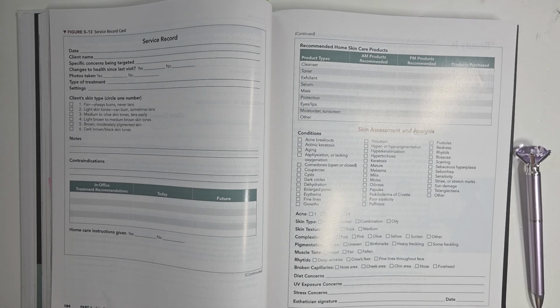And skin assessment and analysis. Several columns of conditions with a box for them to mark if they have these or not.